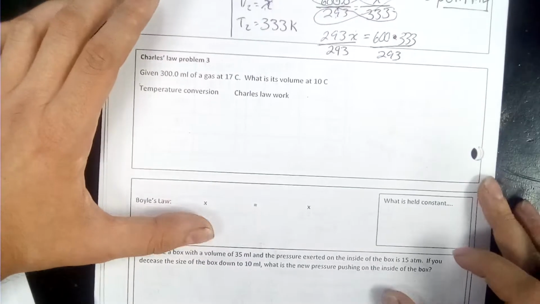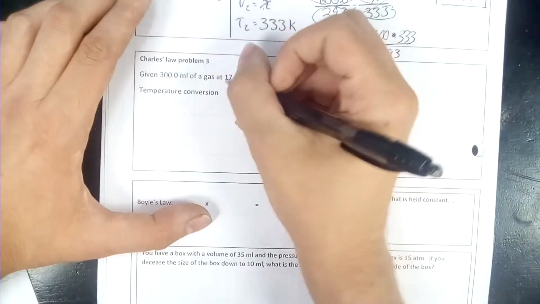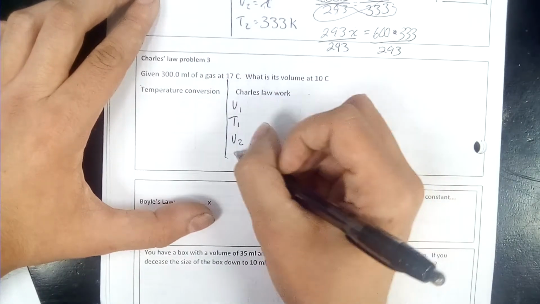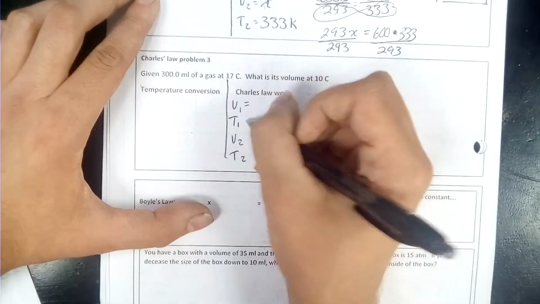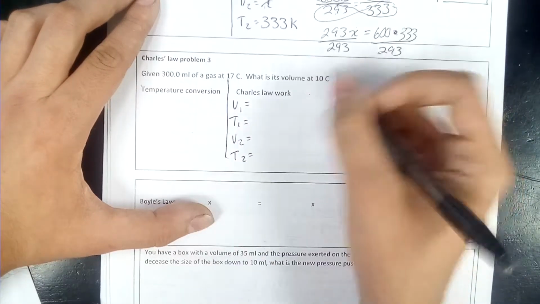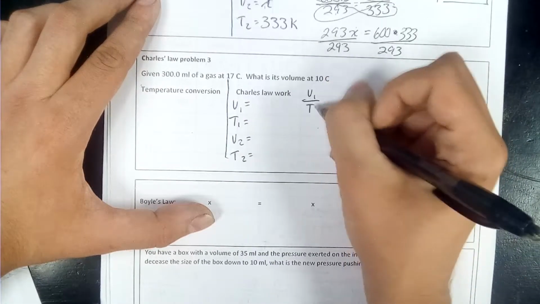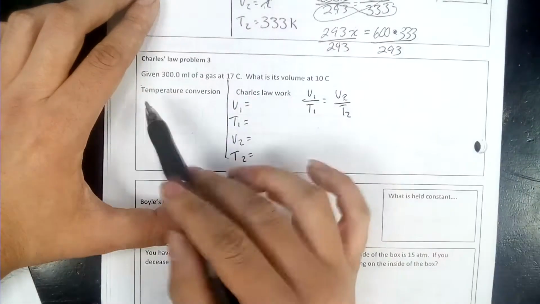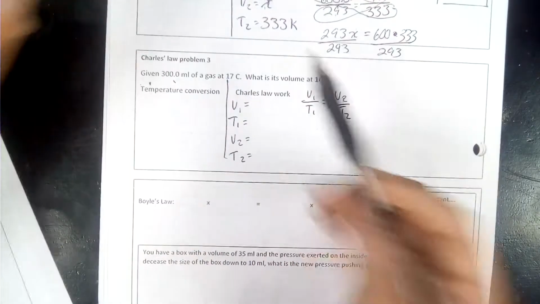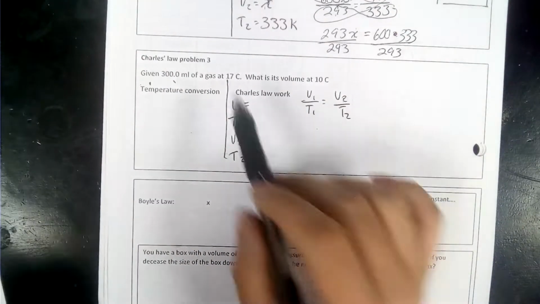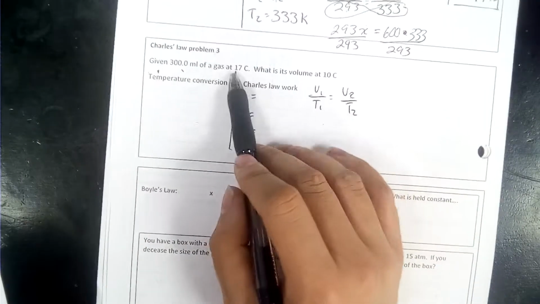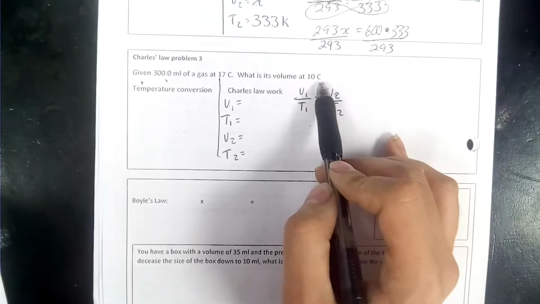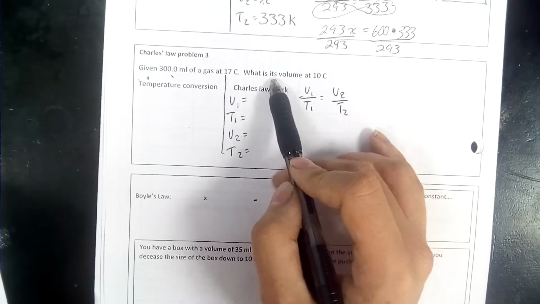All right, in this example, I'm going to show you how to do the third Charles's Law problem. So, start off with V1, T1, V2, T2, and our formula, which is V1 over T1 equals V2 over T2. Now when I look at the problem: given 300.0 milliliters of a gas at 17 degrees Celsius, we then change its temperature to 10 degrees Celsius. So what is the new volume at that point?